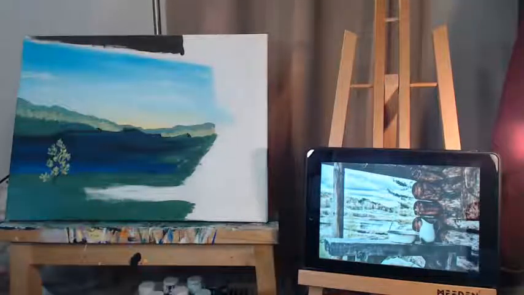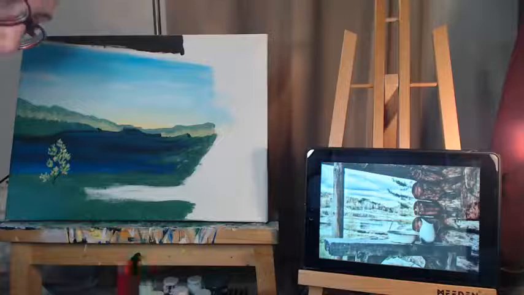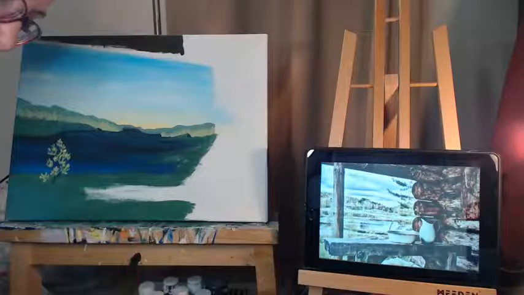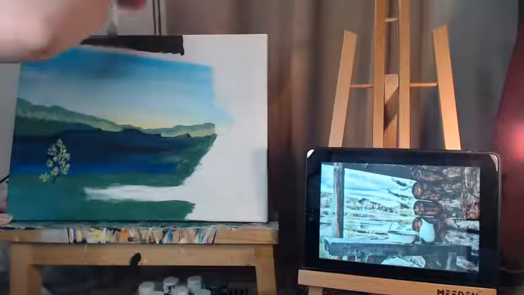I'm going to switch to my big brush because this coverage is driving me mad. The brush is just not cutting it for me. And I want to get the tops too.